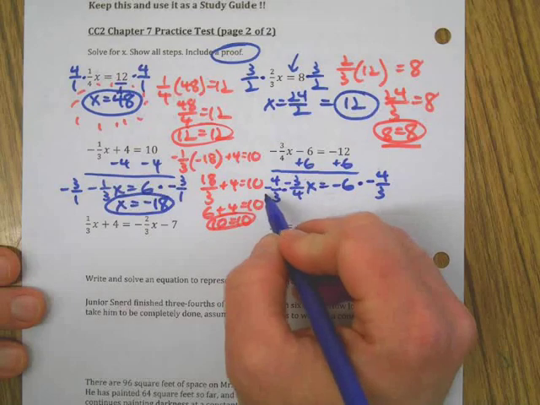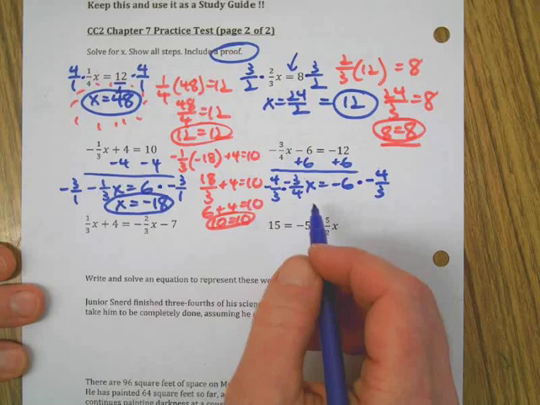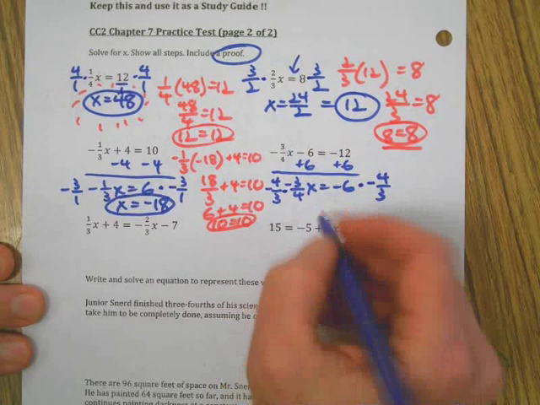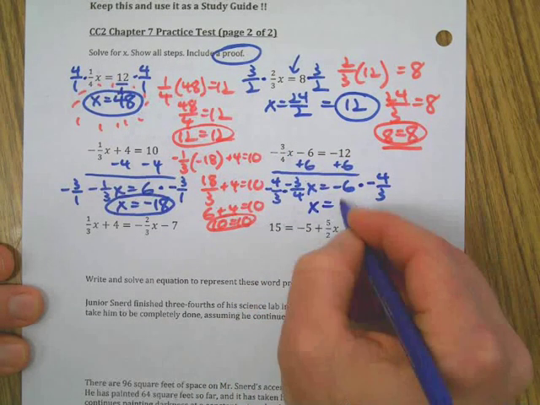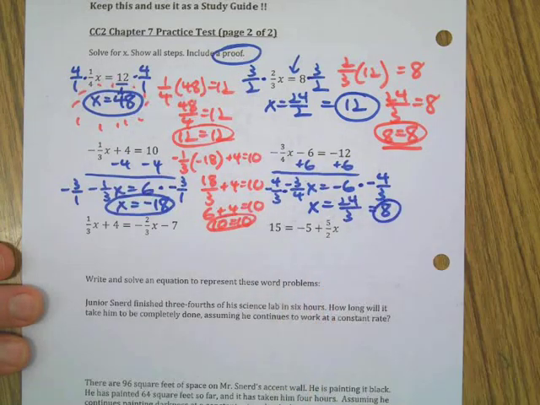If the coefficient is negative, the reciprocal is also negative, because remember, the definition is two numbers that multiply to equal 1. That's positive 1, right? This makes 24 over 3, which equals 8. Proof it.